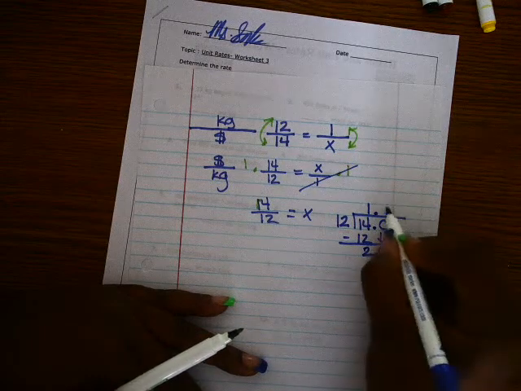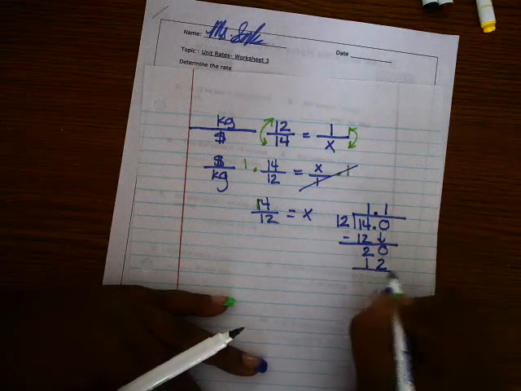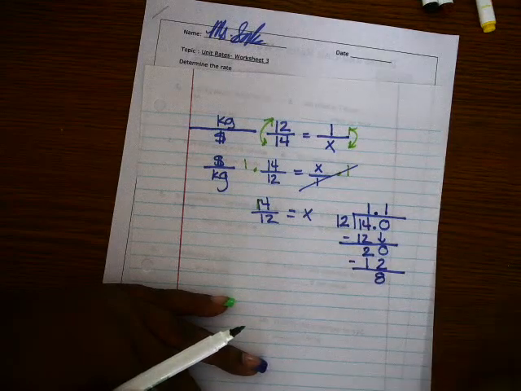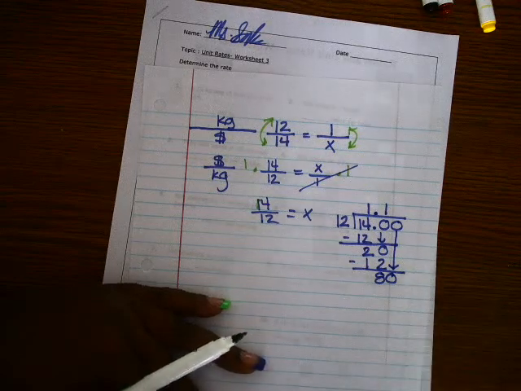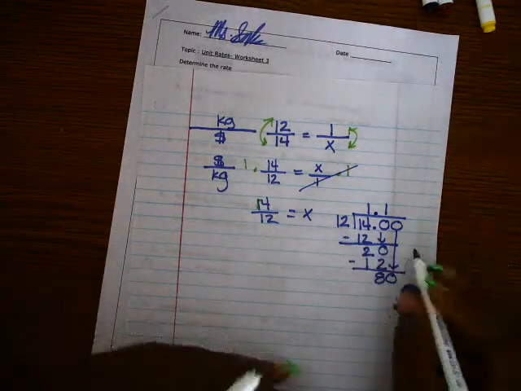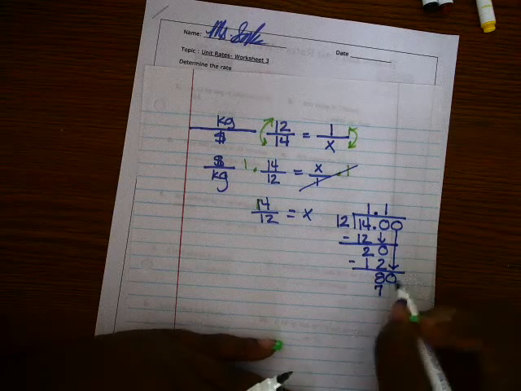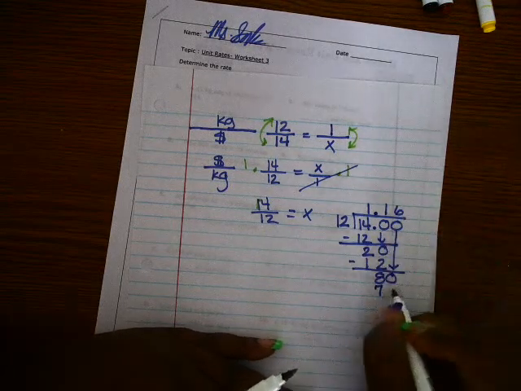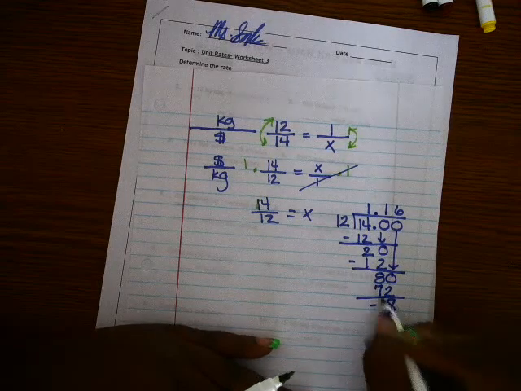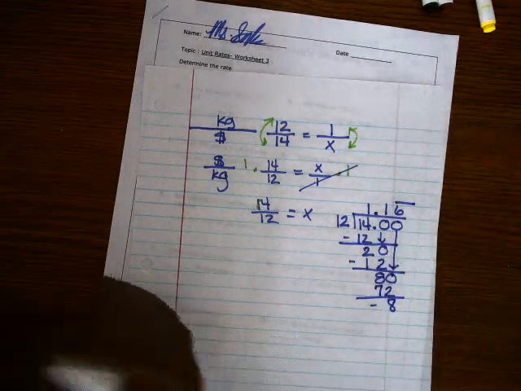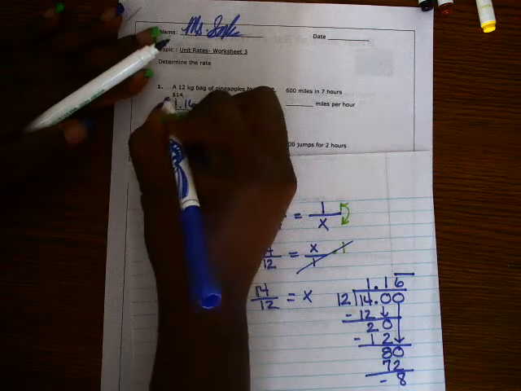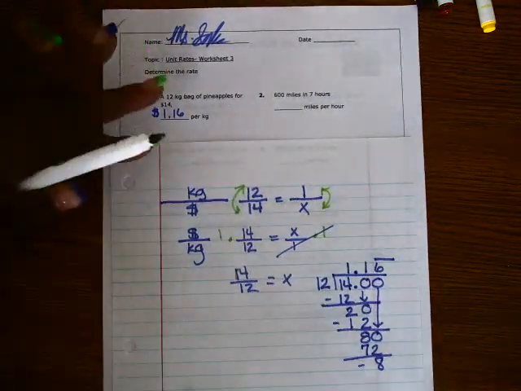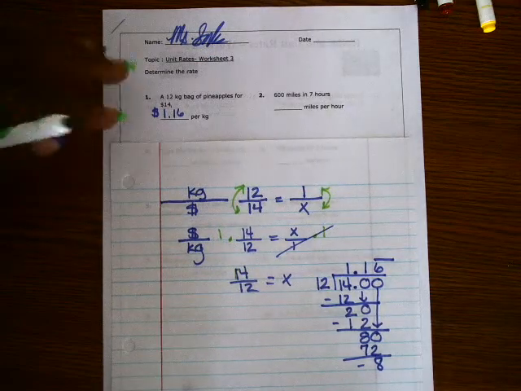12 into 20 is 1 time. I'm left with 8 when I subtract. And I'm going to go one more time. If it keeps going on forever, that is okay, but we have to make sure that we round at least 2 decimal places. So 12 into 80, I know it's 72, so I'm guessing that's 6. And it seems like this is going to repeat over and over forever, so I'm going to put that line right there. So the answer to this problem is x equals $1.16.